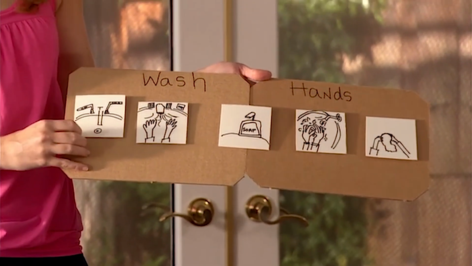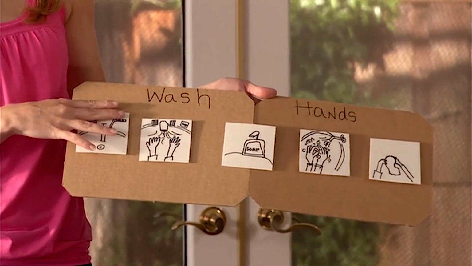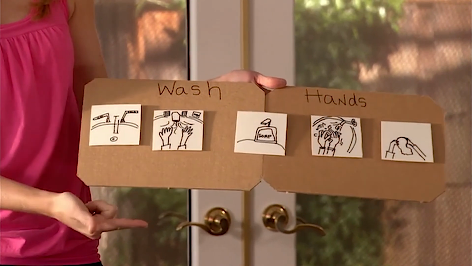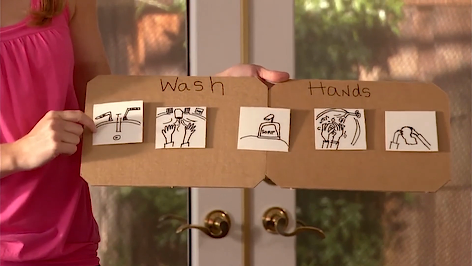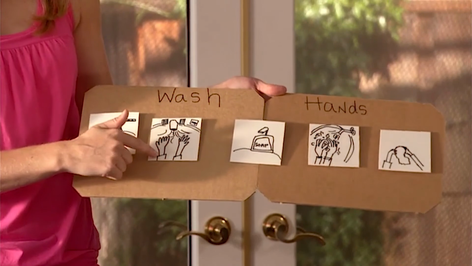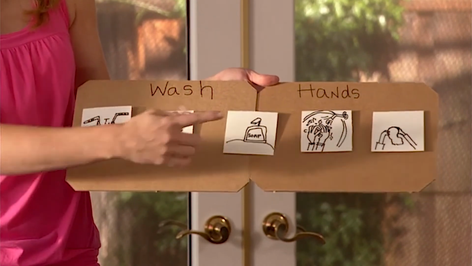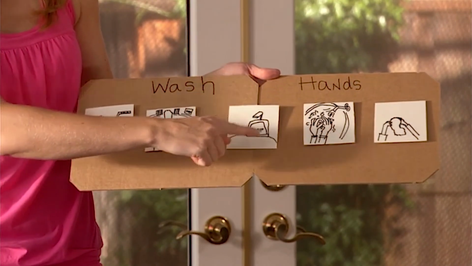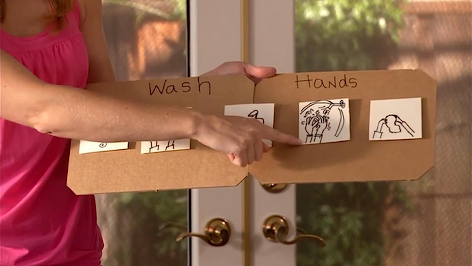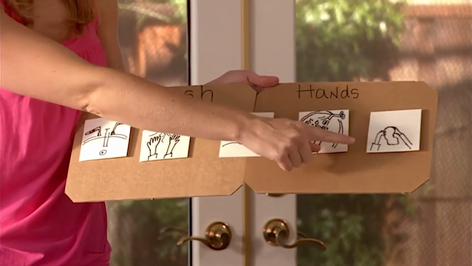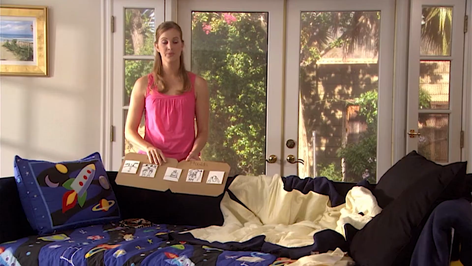Other times you can just use written words for a visual schedule. Here we have an example of something very simple and easily homemade. It's for a hand washing sequence. So turning on the water, washing your hands or getting your hands wet, using the soap, scrubbing and making bubbles, and then drying your hands off. You can put words if your child can read at the bottom, so that helps them. You can make them in color, black and white, whatever works for you and your child.